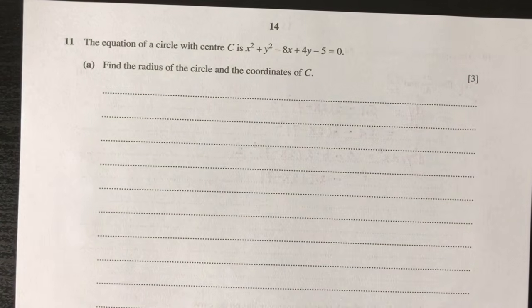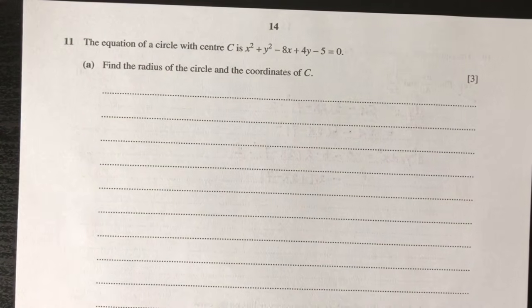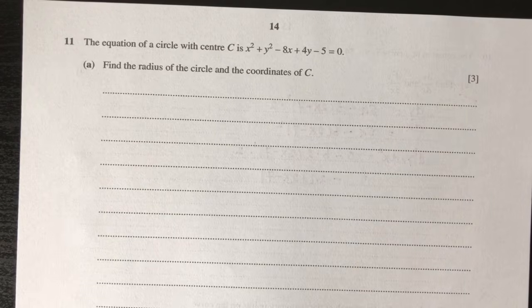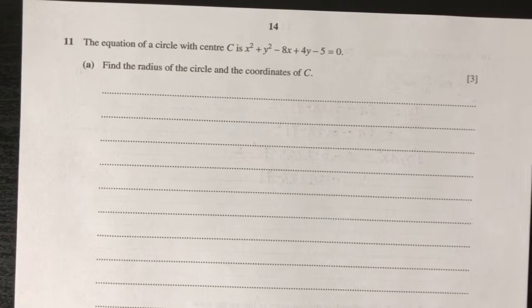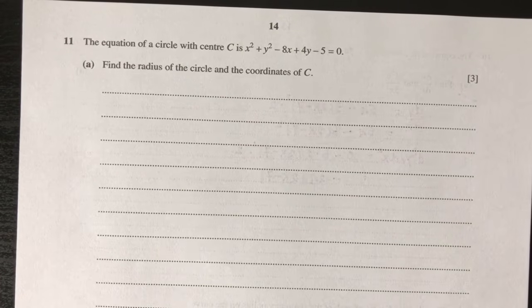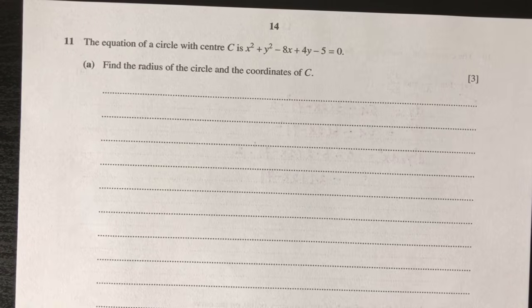Now let's move on to question 11. That will be the last question of this paper. So now we'll just need to read off the question. In this case, we have to find what? It seems that we are trying to find the equation. We know the equation of a circle here. So we just need to know what is the equation of a circle.